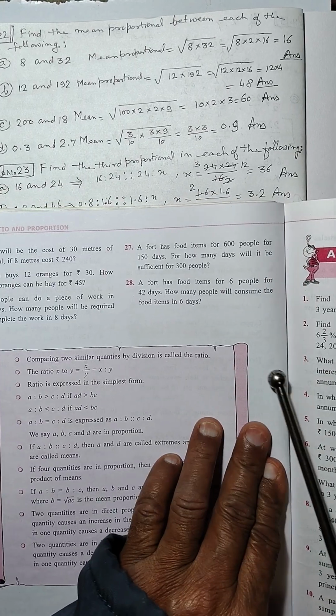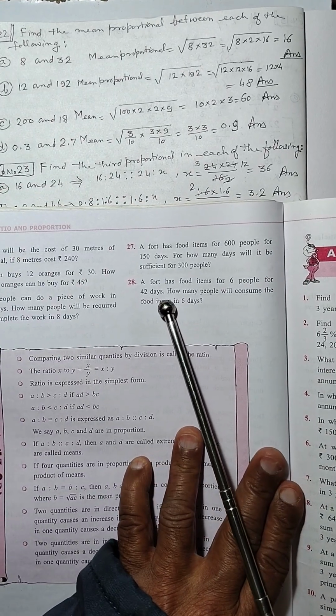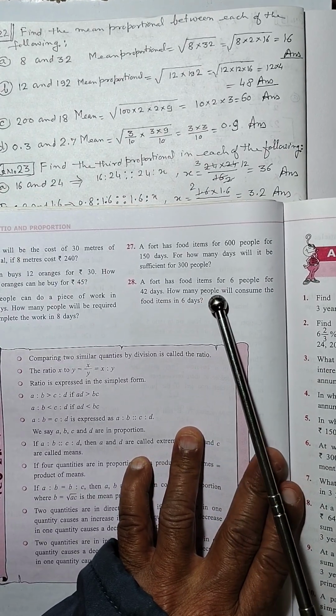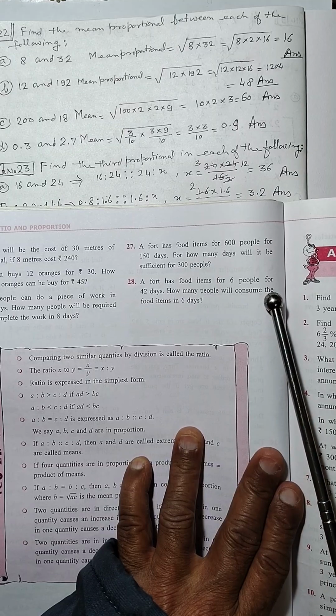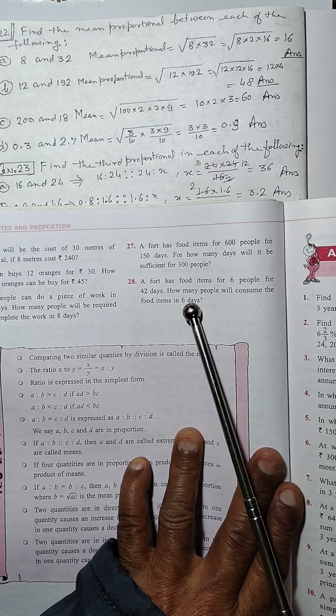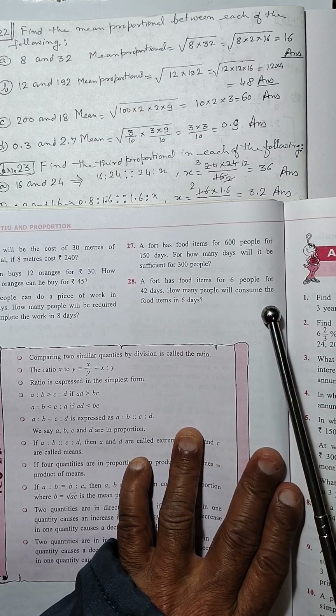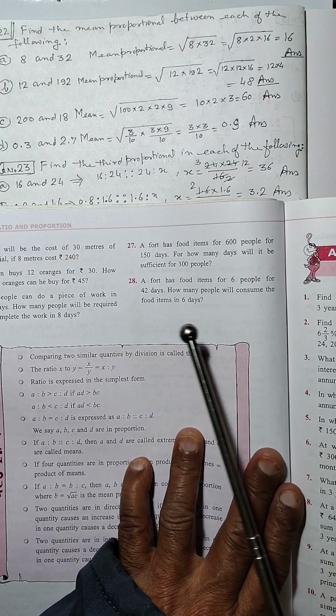This is the question number 28 that states that a fort has food items for 6 people for 42 days. How many people will consume the food items in 6 days?